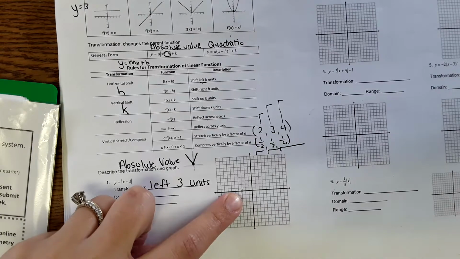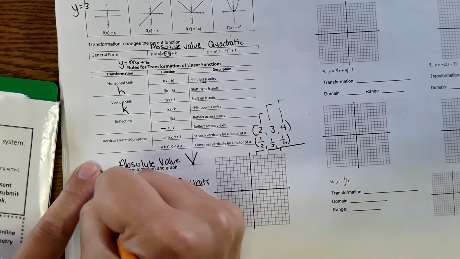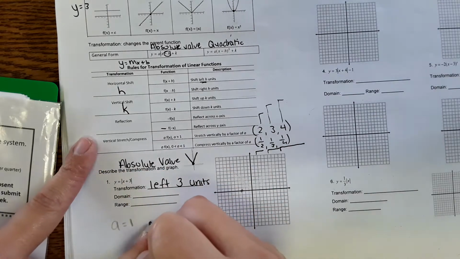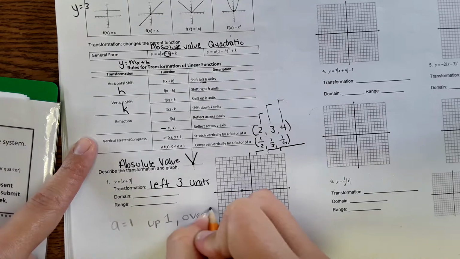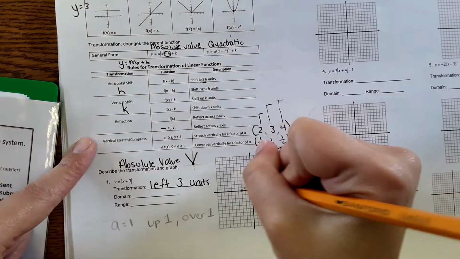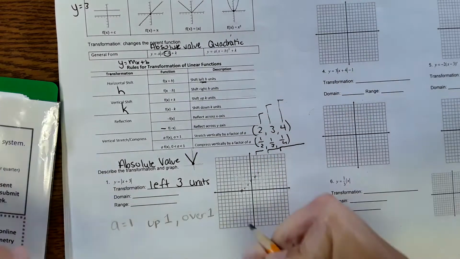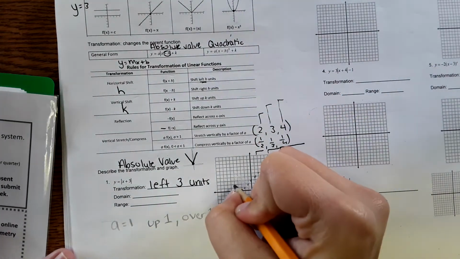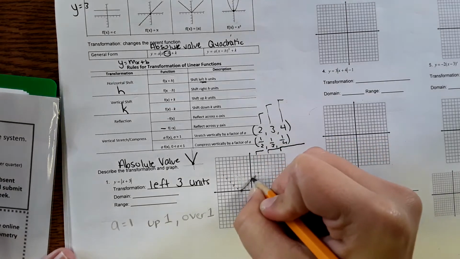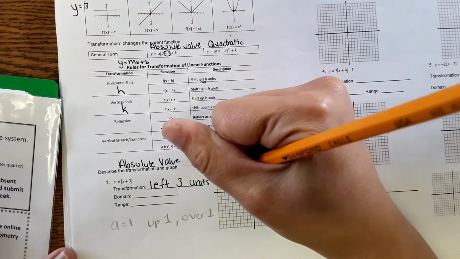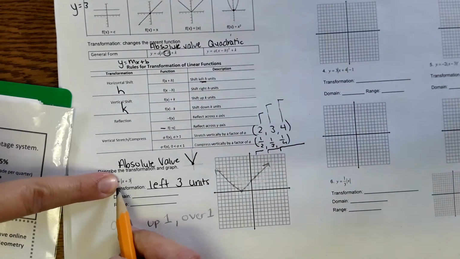And then graphing this, it's just a slope of 1. There's no coefficient here. So a equals 1, meaning up 1 over 1. And the reason why I said over 1 instead of to the right 1 is because for absolute value, you go up 1 over 1 in the other direction as well. Why is a 1? Because there's no coefficient there, so it'd just be like 1 times that.